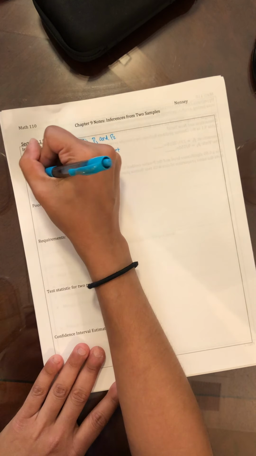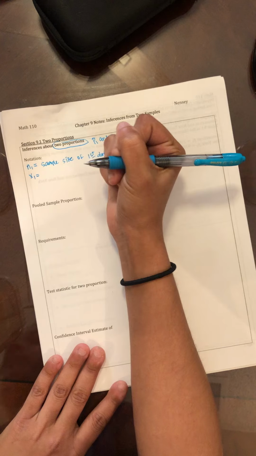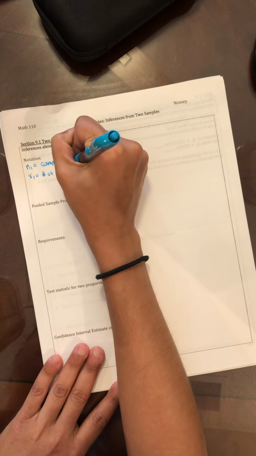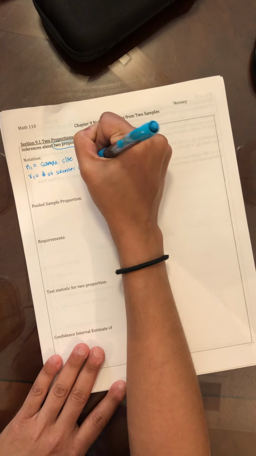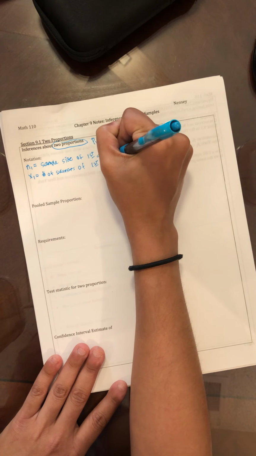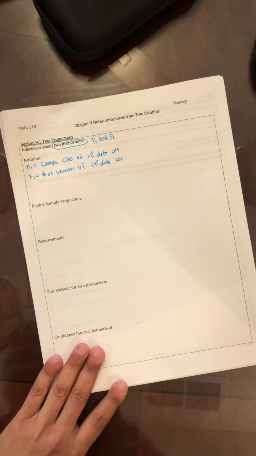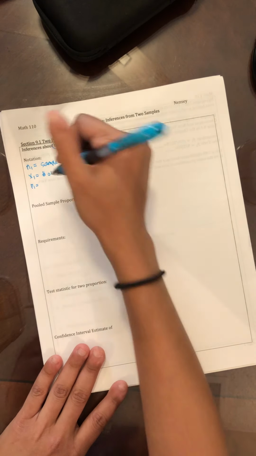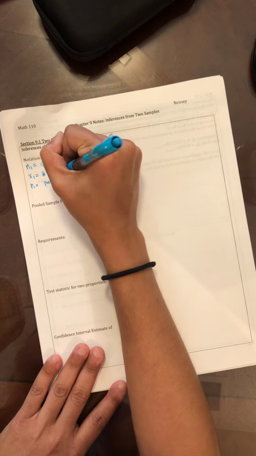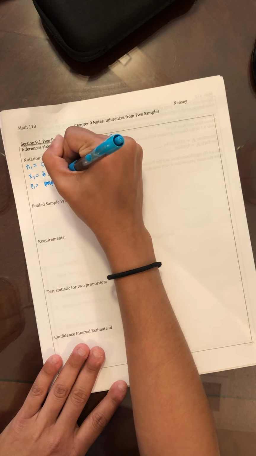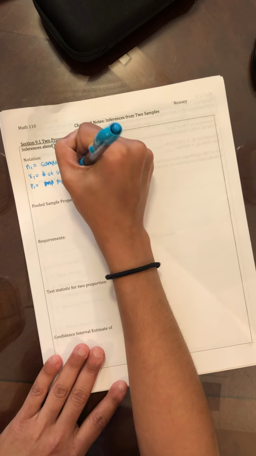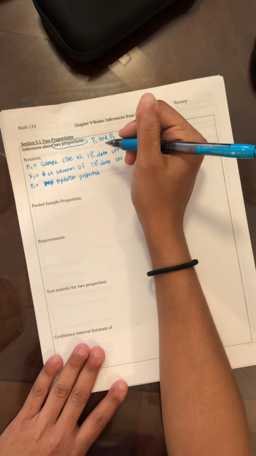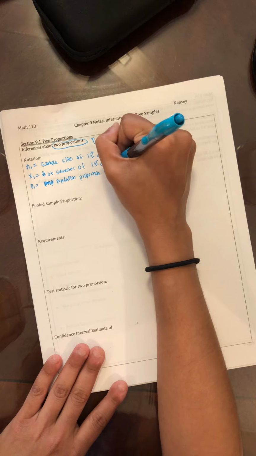Okay, and then we have X1, which is the number of successes of the first data set. Okay, and then it goes on to P1, which is the population proportion for the first data set.